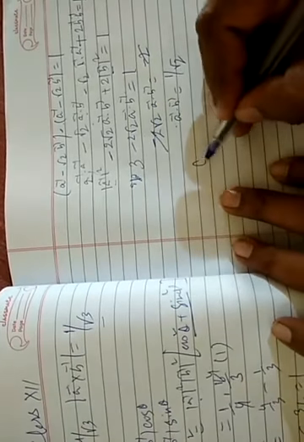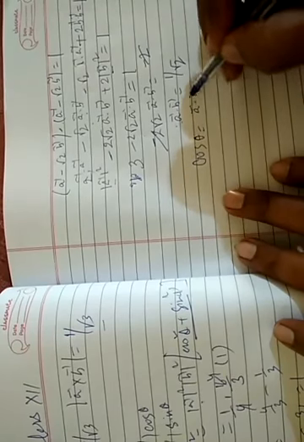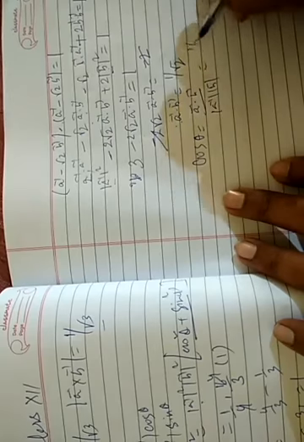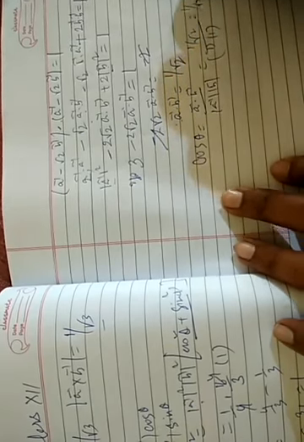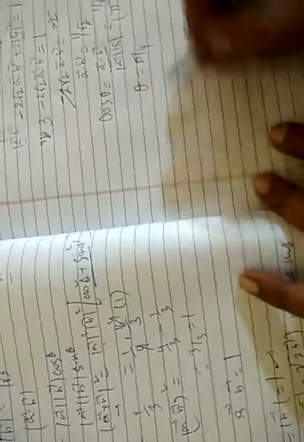To find the angle, cos theta is A bar dot B bar by magnitude of A and magnitude of B. Both are unit vectors, so it is 1 upon root 2 only. That means theta is pi by 4.